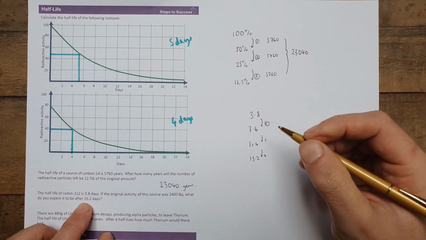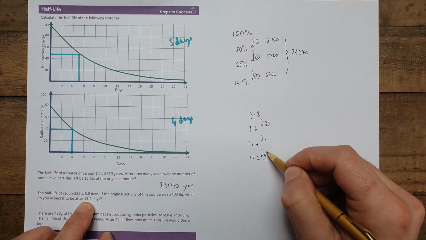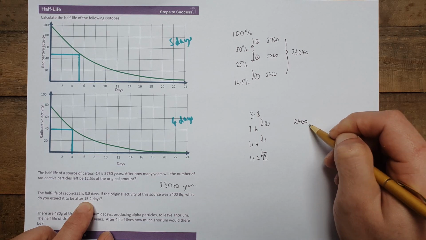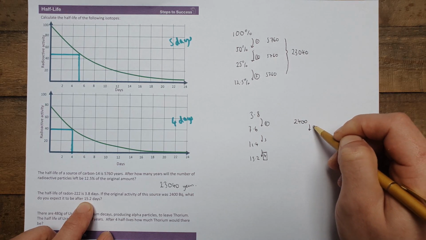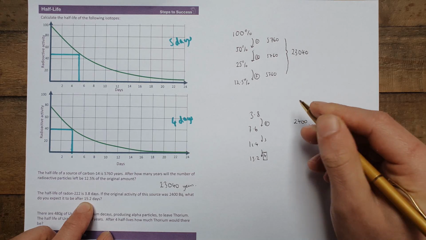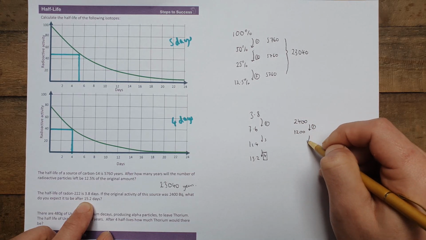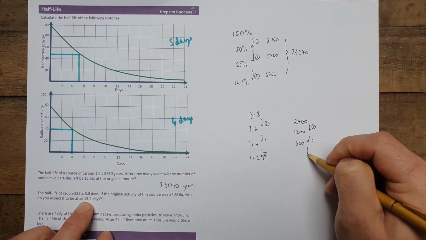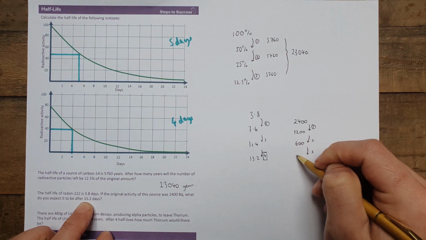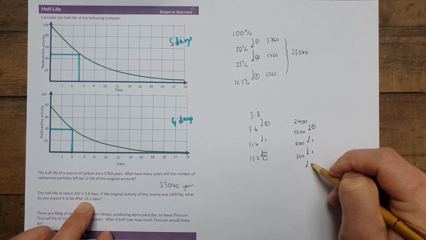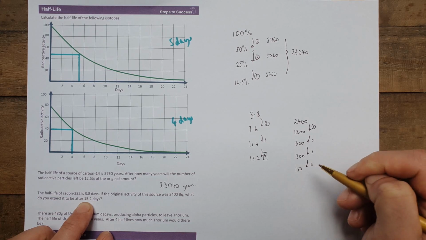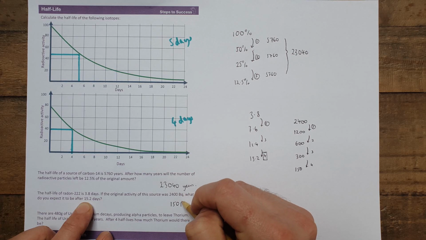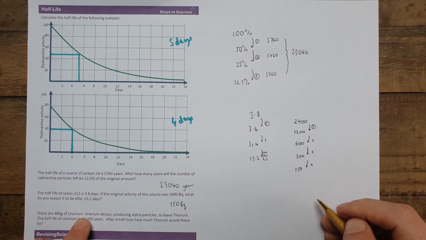We therefore know that after 15.2 days, we'd have gone through 4 half-lives. So if we started off with 2,400, after one half-life, which would be the 3.8 days, we get to 1,200. After our second half-life, we get to 600. Our third half-life would take us to 300, and our fourth half-life would take us to 150. So the answer would be 150 becquerels.